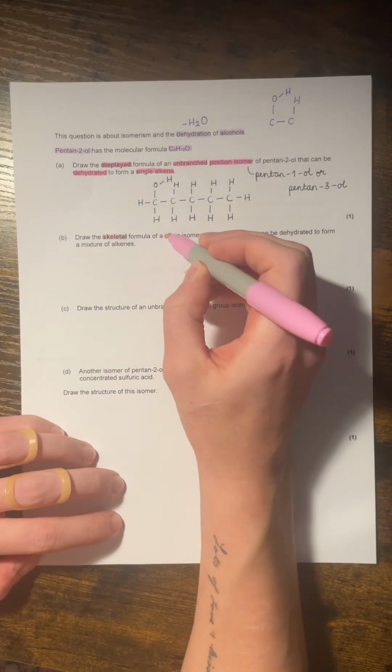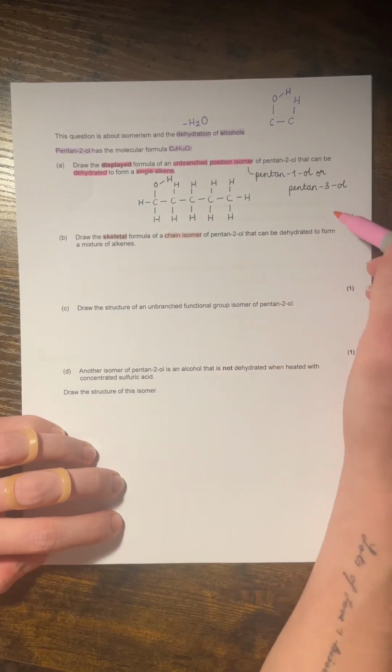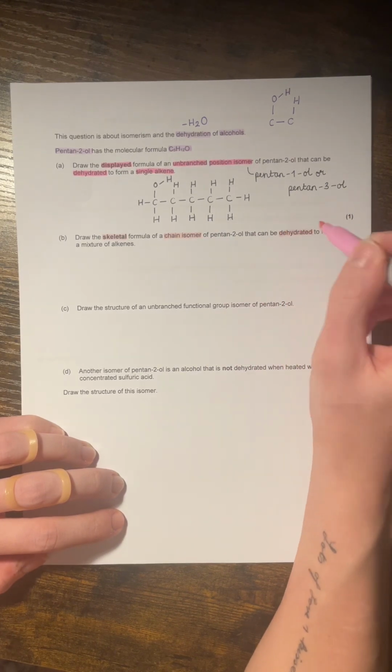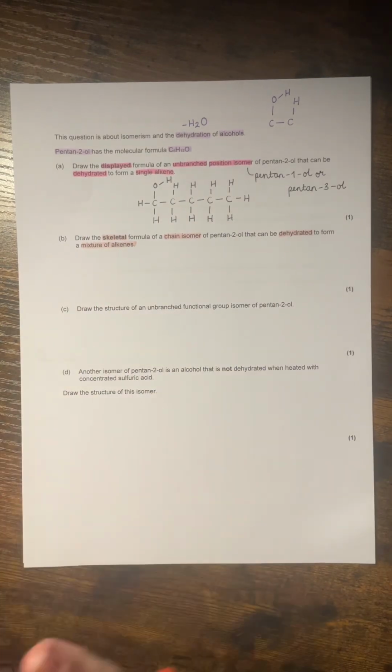This time we're looking for a chain isomer, so we can't have all 5 carbons in a line. And this time we're looking for a chain isomer of pentan-2-ol that can be dehydrated to form a mixture of alkenes. So this is where if we look at the carbon to the left, remove a hydrogen, we'll get a different alkene from if we look to the carbon on the right hand side. So as I said, I'm going to start with displayed formula and then I can convert it to skeletal.